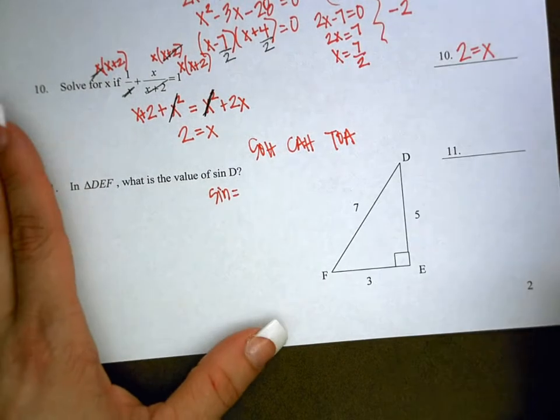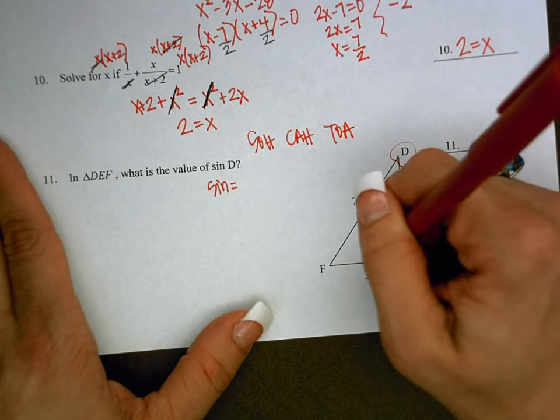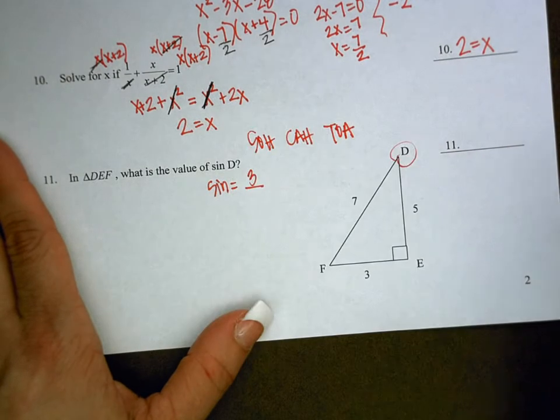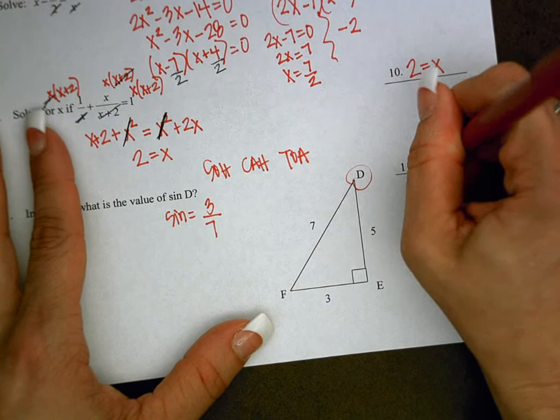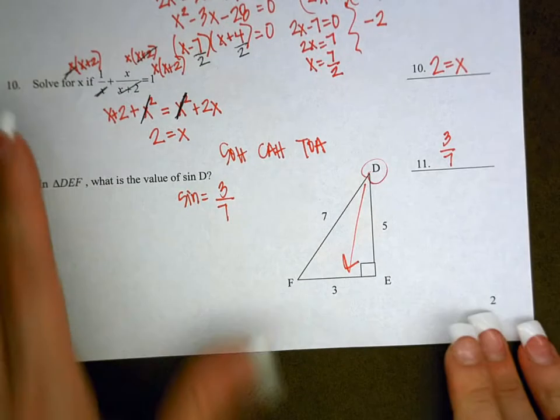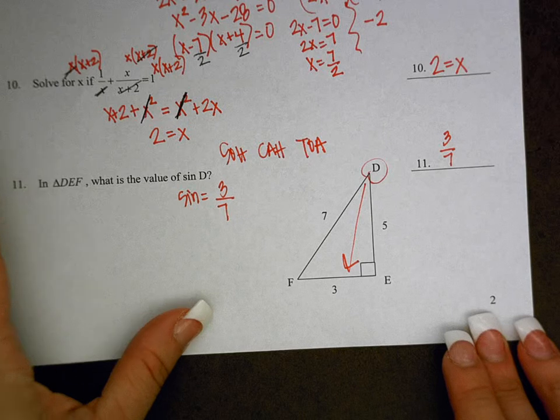Sine is opposite over hypotenuse, so if you're looking from D, opposite D is 3 over hypotenuse is 7. So 3 over 7. Opposite over hypotenuse. Hypotenuse is always the one across from the right angle.